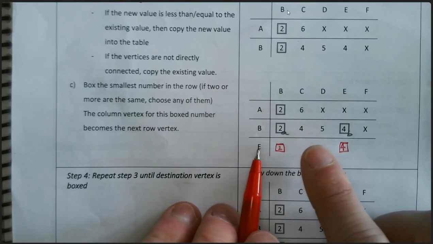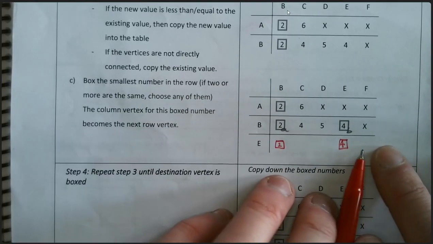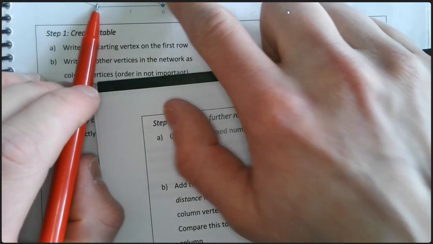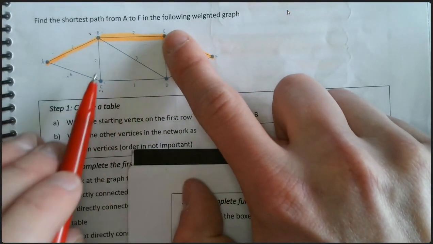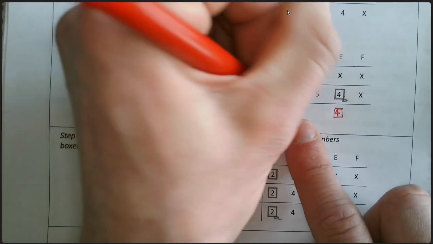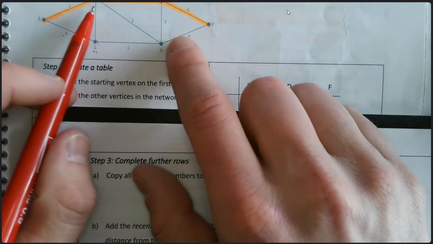And then we're asking the question from E to C, and we're starting with that 4 number. So from E to C, there's no new path. So we just copy down the number that's in there. So that becomes the 4 still. From E to D, go back.